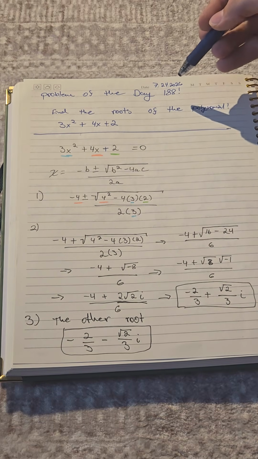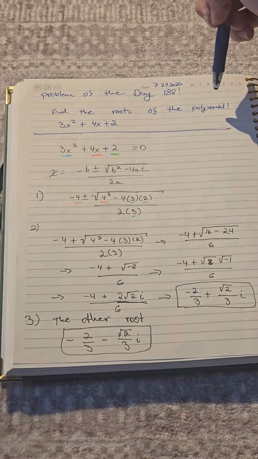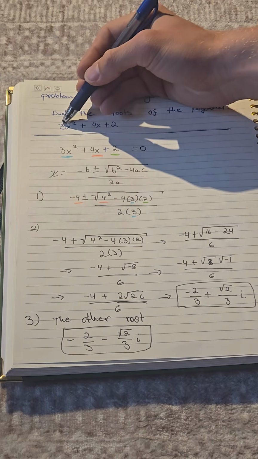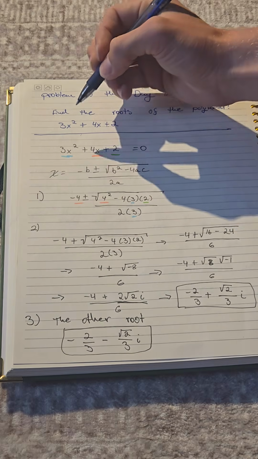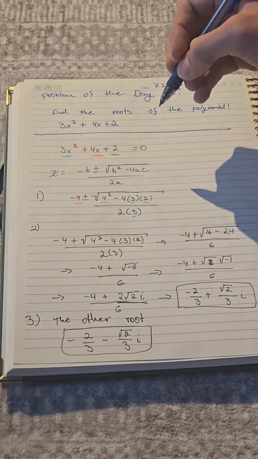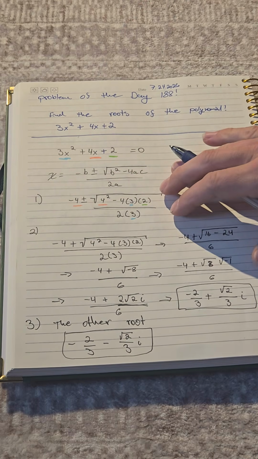Welcome to problem of the day 188. Find the roots of the polynomial. So we have 3x squared plus 4x plus 2. To find the roots, we set the function equal to 0, and I'm going to use the quadratic formula.